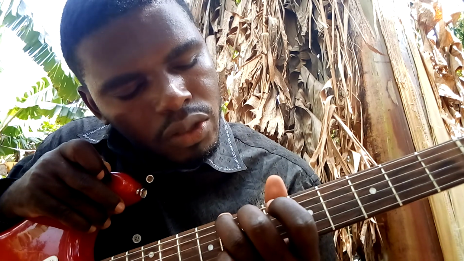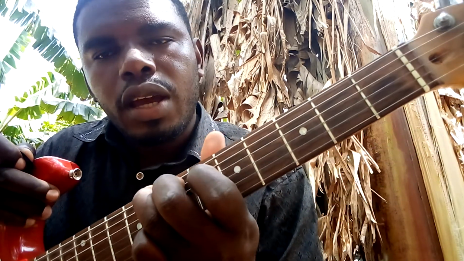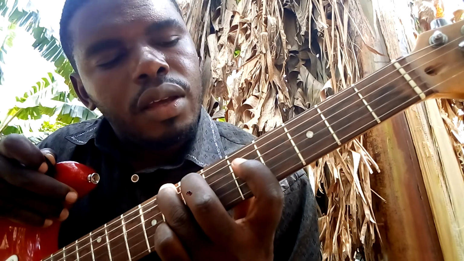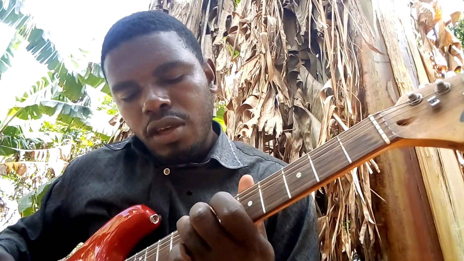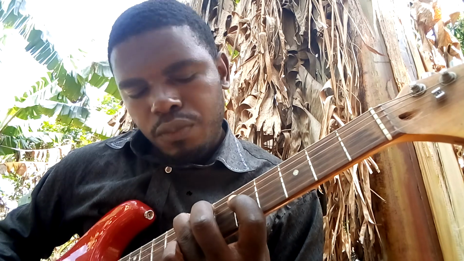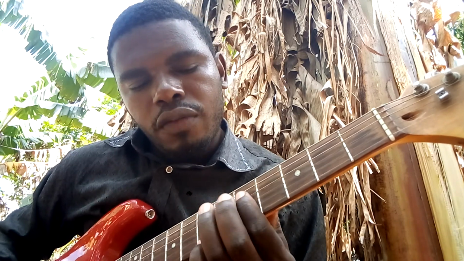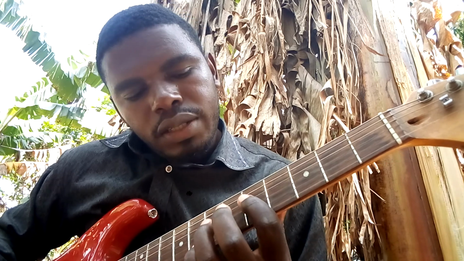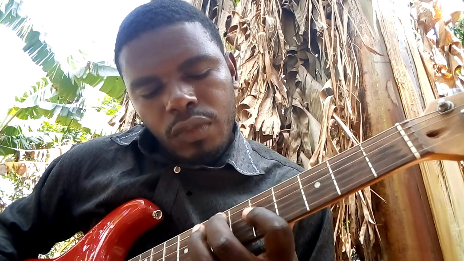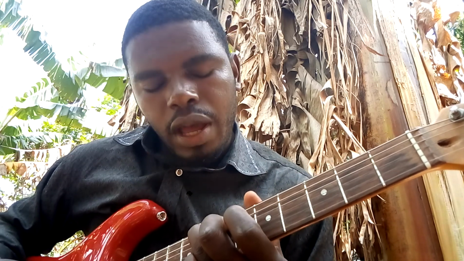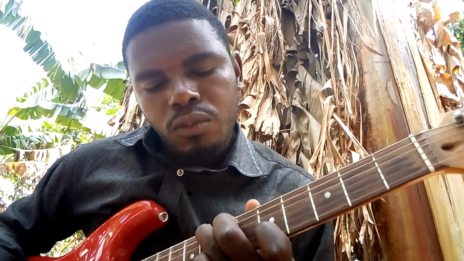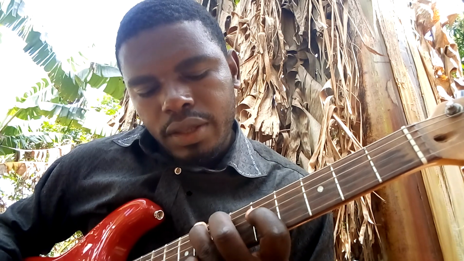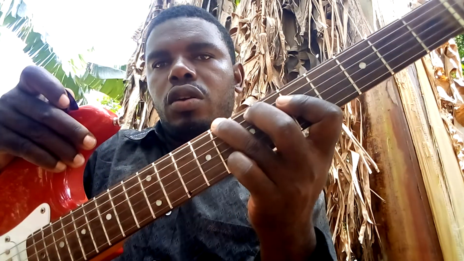Since I have my ring finger here and my middle finger here on the 5th string, 7th fret, I just have to bar the 2nd, 3rd and 4th string using this finger, and I play all the way up to have the C major chord. You have to make sure that you hold the bar tightly so that you can hear all the notes all the way up. Like that. If I bar it like this, that's also a C major chord.